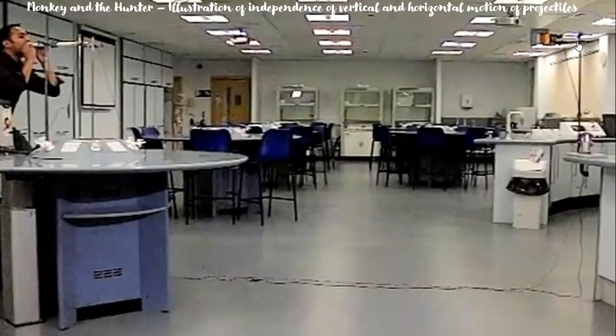And also, Nidula, your group is bringing up a very good point, which is that horizontal motion is independent from vertical motion. That is one of the main key points we need to know when it comes to projectile motion, which we discussed at the very beginning, before we started applying equations.